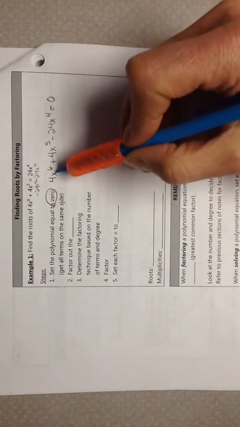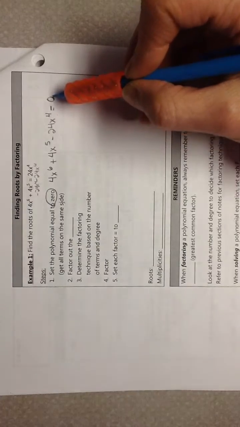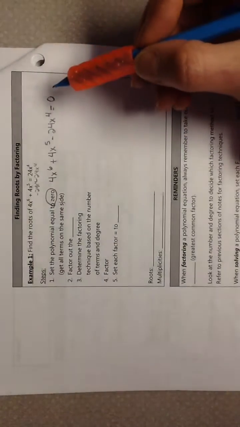Okay, now after I've done that, my goal is to find a number that I can put in everywhere I see an x and get 0 as an answer. So if I had you do that, you'd probably be guessing for a while. We can use algebra to figure it out more efficiently.